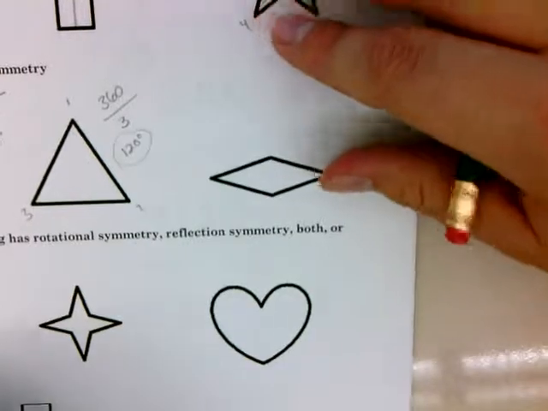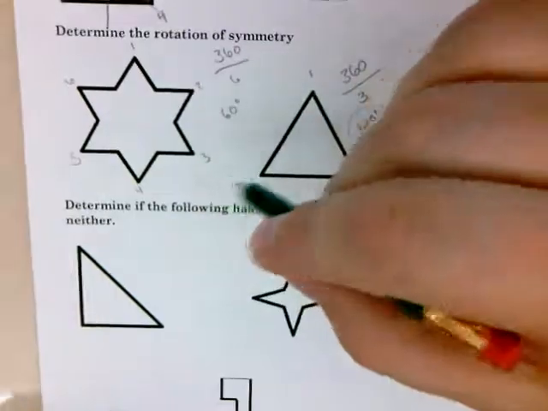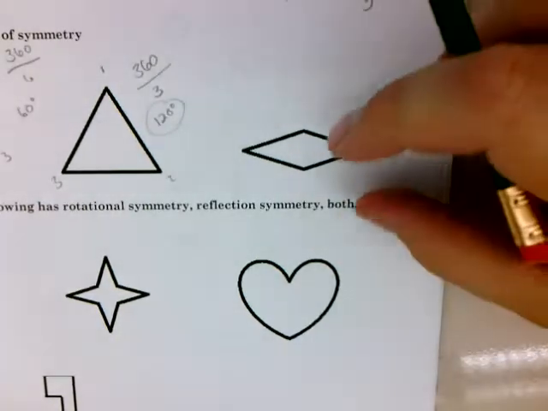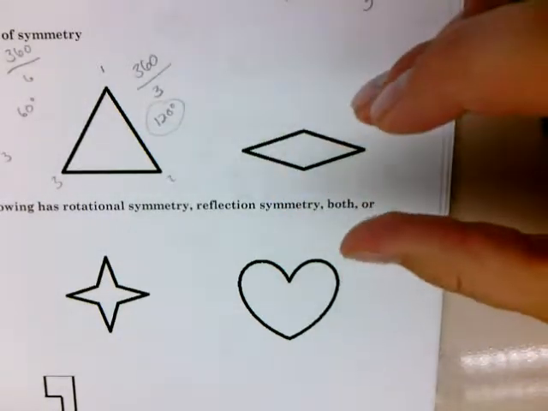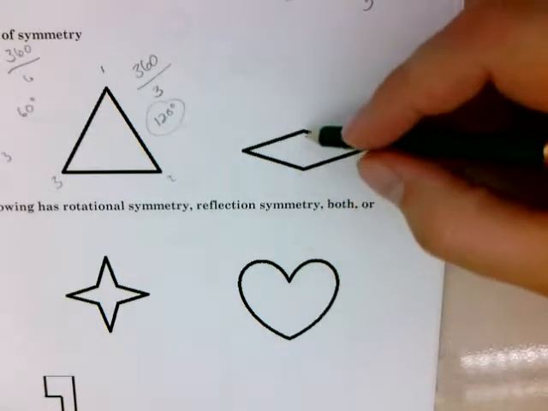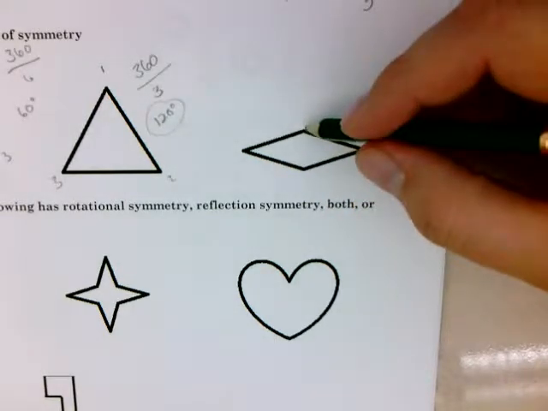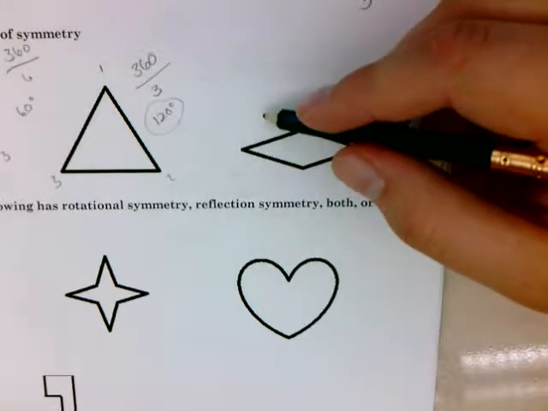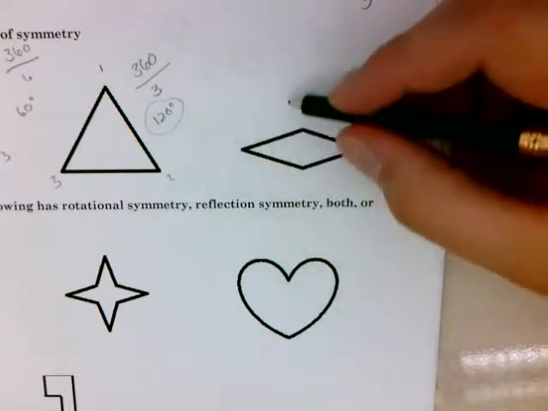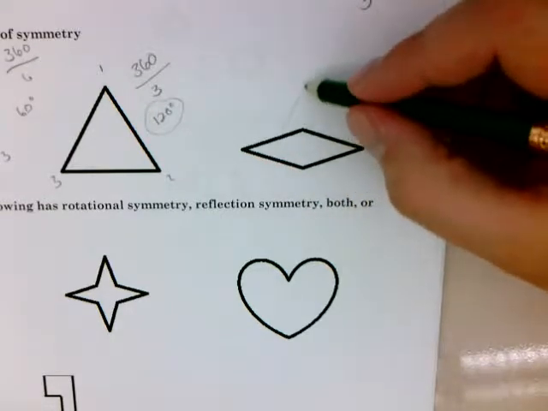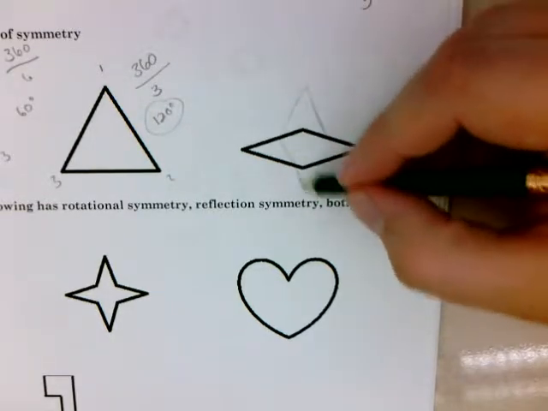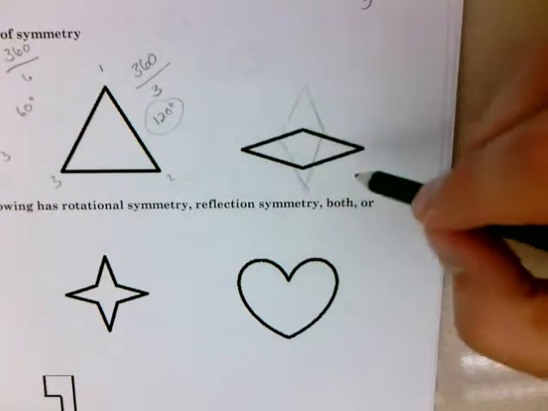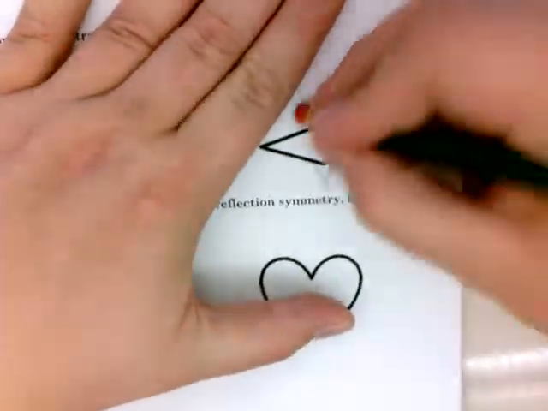Now this next one, it's not like these two where it's uniform all the way around. Right here, at that point, it's not really the same size. It doesn't look like I could rotate it 20 degrees and it would be the same. If I rotate it just 90 degrees, it's going to be pointing up like this. So you can tell that's not going to be in the same spot it originally was.